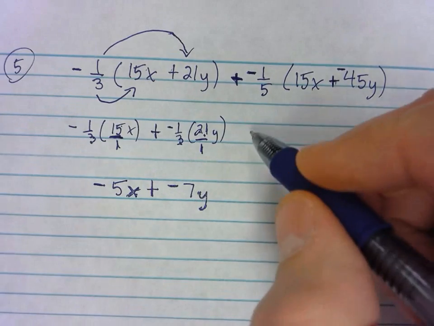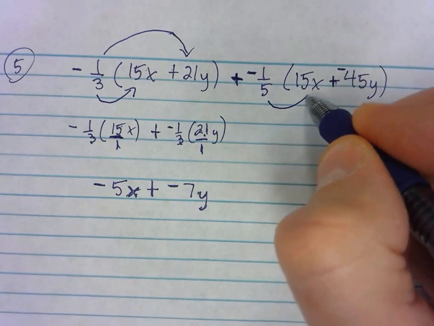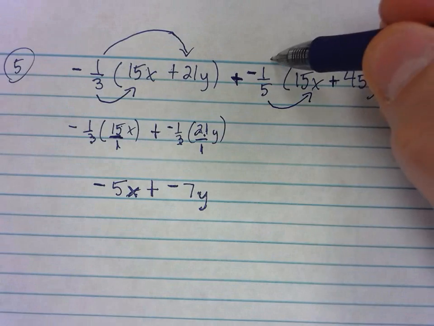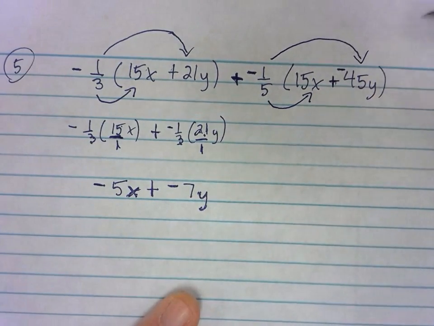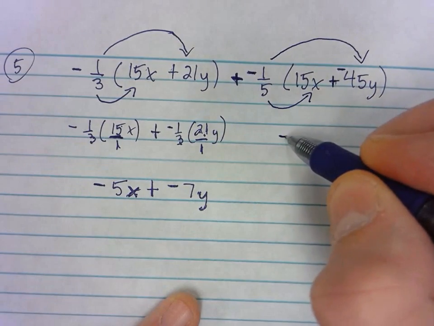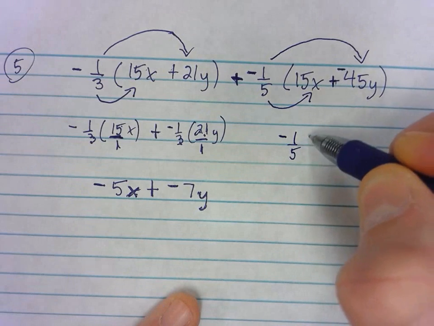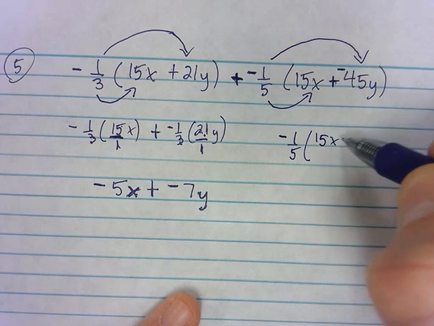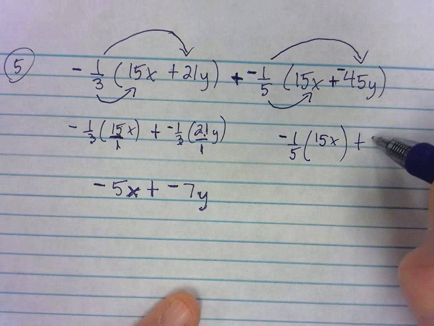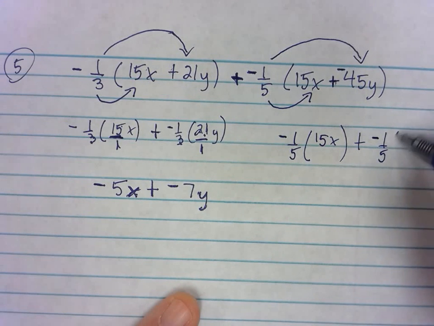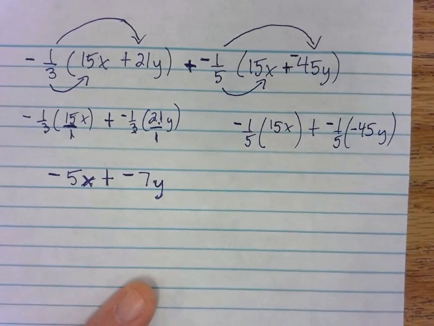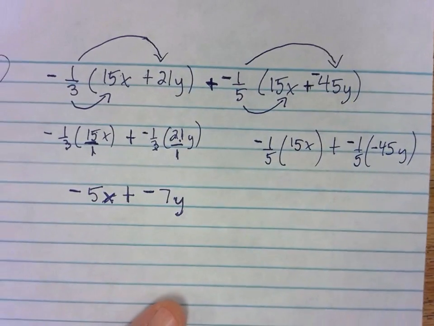Alright, now we're going to come over here to this side. Negative 1/5 times 15x and negative 1/5 times negative 45y. I'll write them right here. Negative 1/5 times 15x plus negative 1/5 times negative 45y. Scoop that over so you can see it a little bit better. Alright.